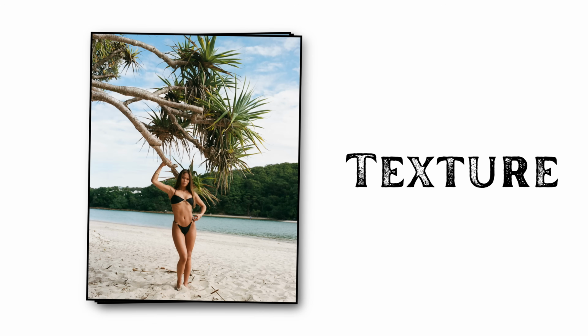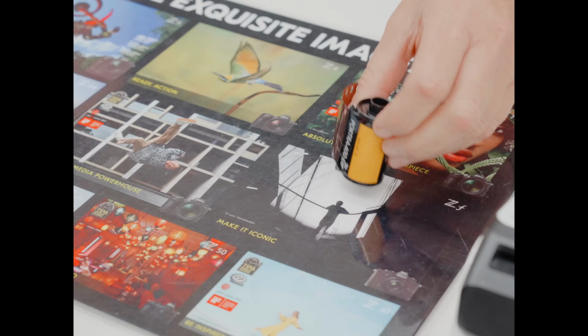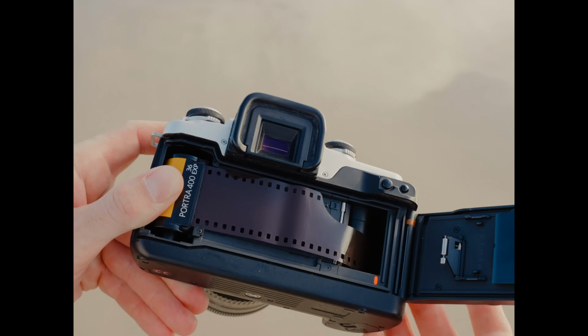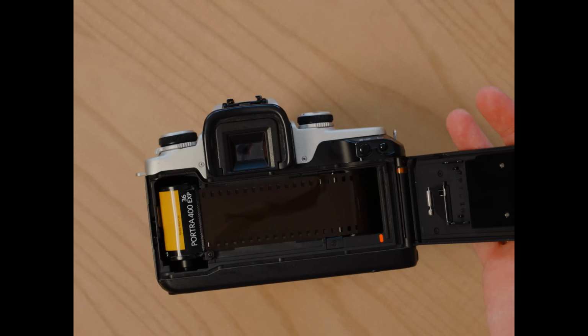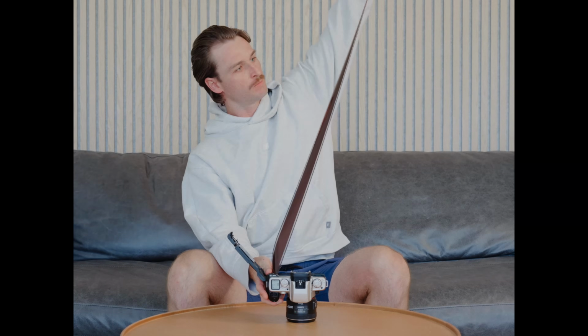If you're like me, you love the color, the contrast, and the texture of film. So you go out and buy your favorite film stock, shoot a full roll of 36 photos, only to open the back of the camera and realize the film never rolled back into the canister. It's completely heartbreaking because those photos are now lost forever.